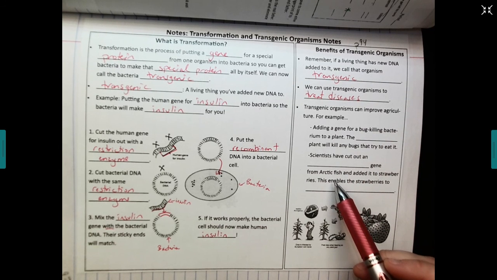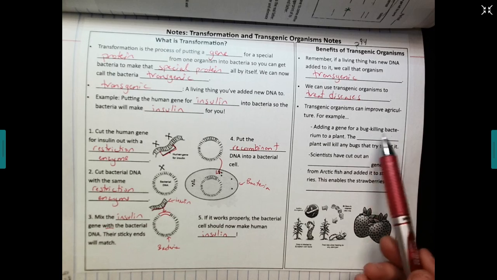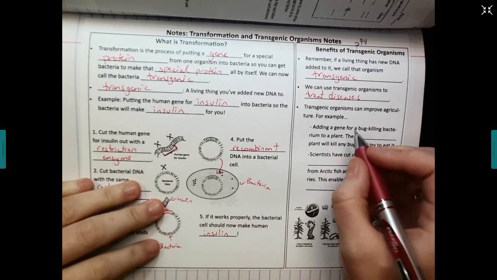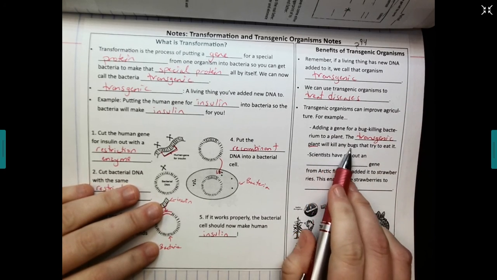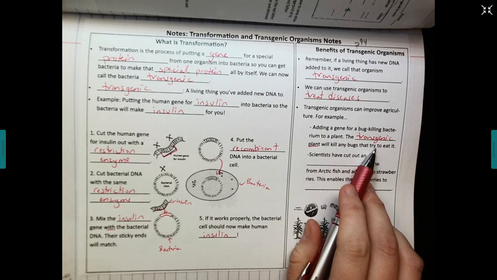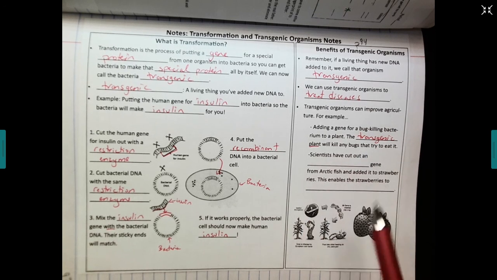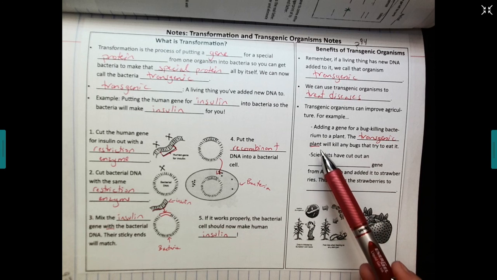So here's a couple of examples where we create transgenic organisms that are not bacteria. So we can add a gene for a bug-killing bacteria to a plant. The transgenic plant will kill any bugs that try to eat it. So basically, instead of having to spray a pesticide, which could then run off into the river system and cause pollution, we can create a transgenic plant that is naturally resistant to pests, bugs, and now we don't have to spray. So that's one example of a transgenic plant.